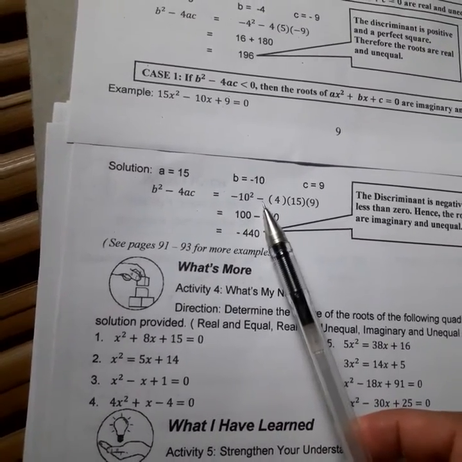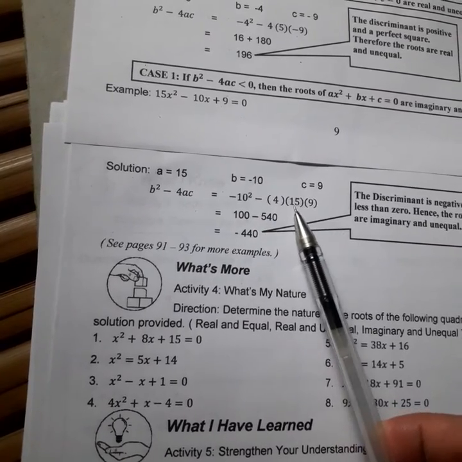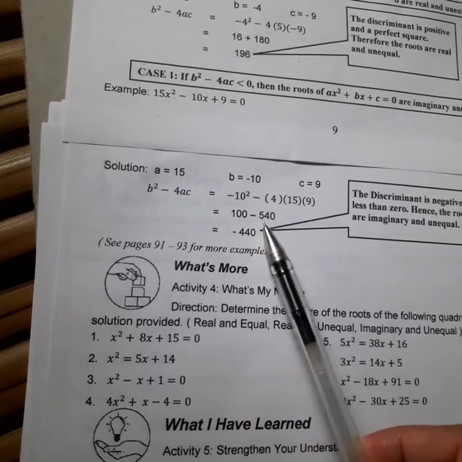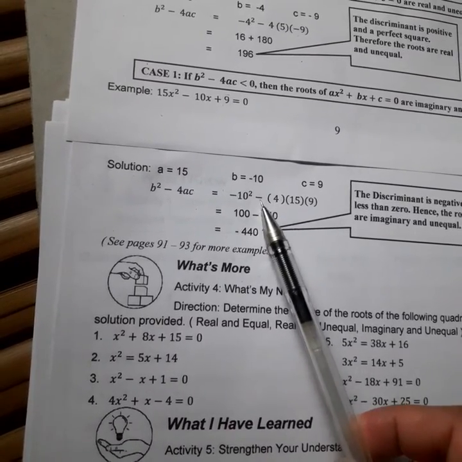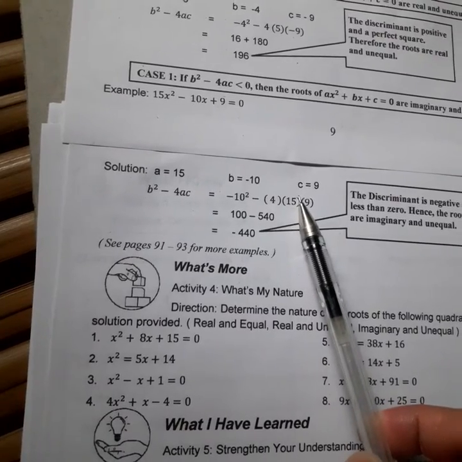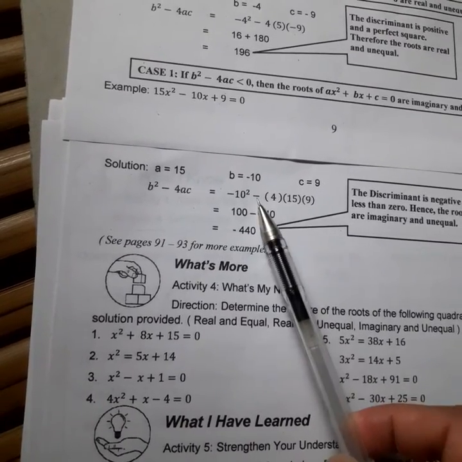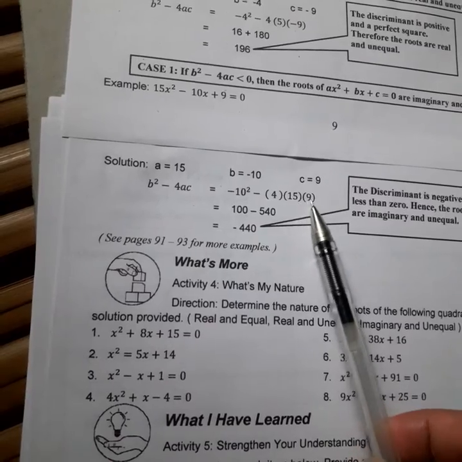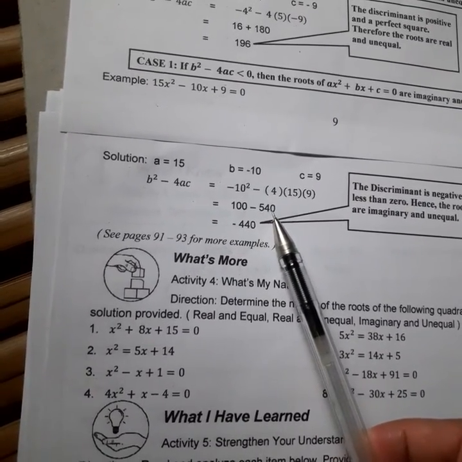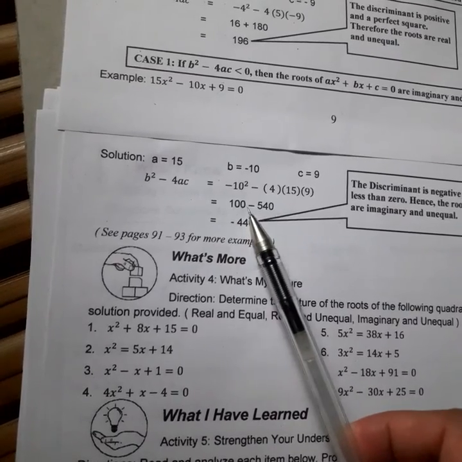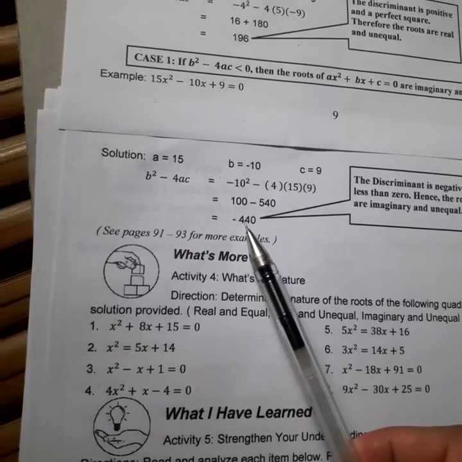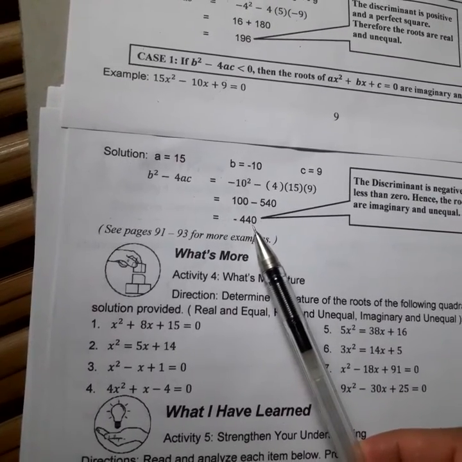Then 4 times 15 times 9 is 540. Negative, since negative 4 times positive is negative. So negative 540. Then 100 minus 540, we have negative 440.